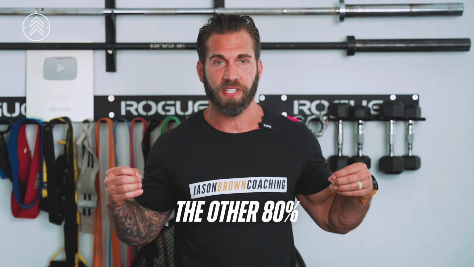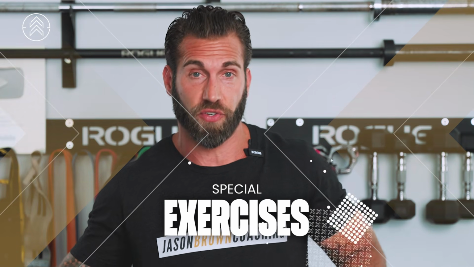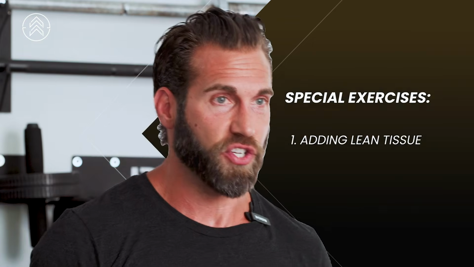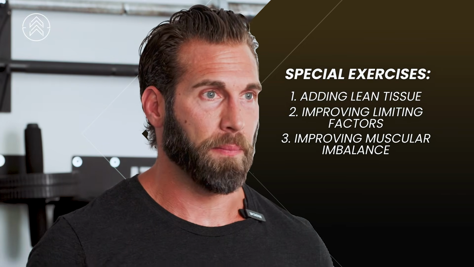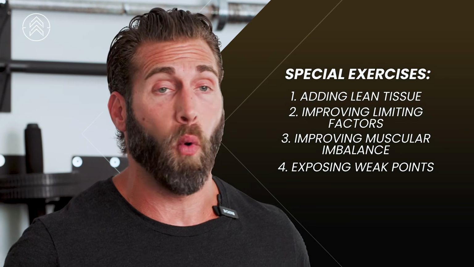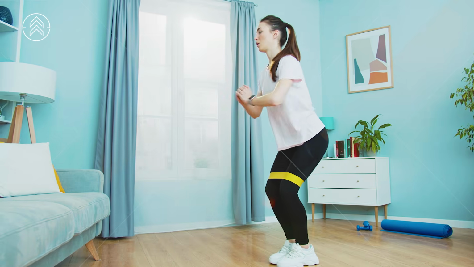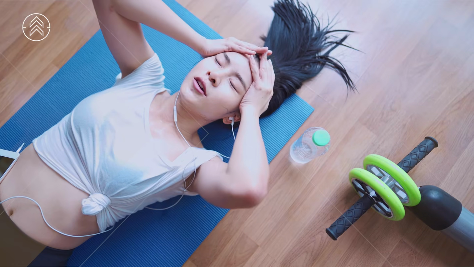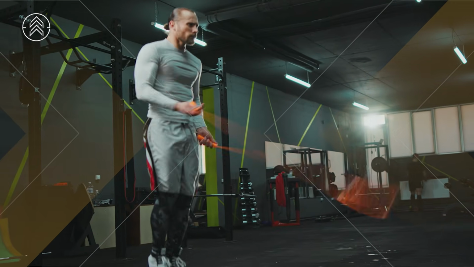The other 80% of those strength days is built on accessory exercises, or as Louie Simmons used to like to say, special exercises. These are geared towards many things, like adding lean tissue, improving limiting factors, lagging muscle groups, improving things like muscular imbalance, bringing up where you might be weak. Maybe you're weak in a specific point of your bench press. Maybe you're weak in a specific point of your squat. If you weren't, then you wouldn't be human. Everyone has limiting factors, and these are ways that we address it with our accessory work. So these are things that we can do to strategically bring up these weak points.